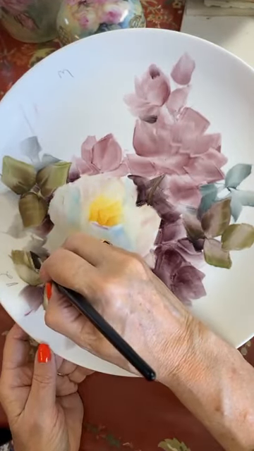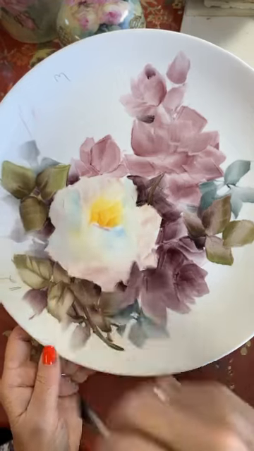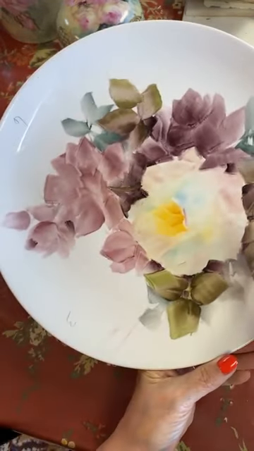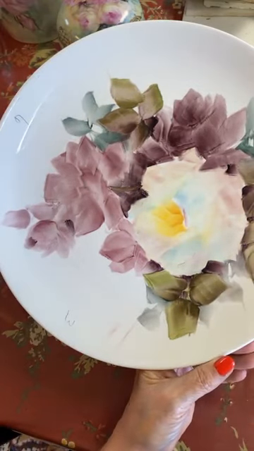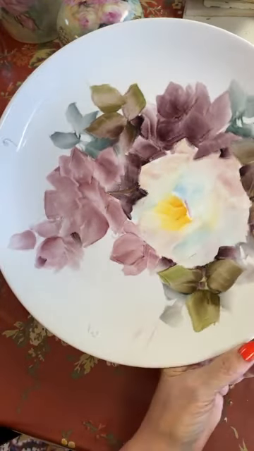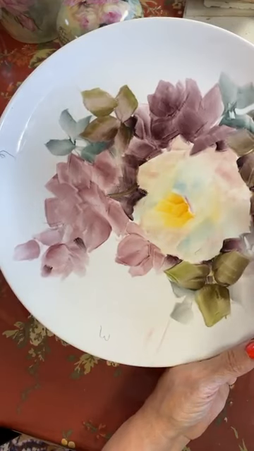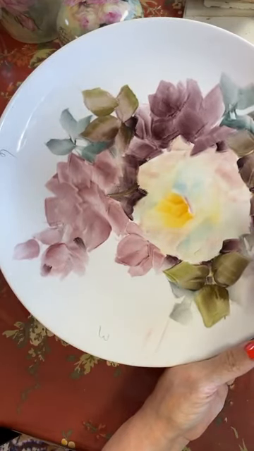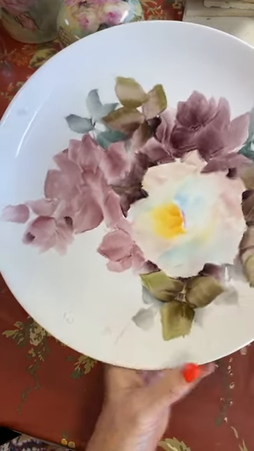And here, doing little wedges, different sizes, different lengths. Then come back and soften the edge. And it gives you the illusion of veins. Also, I like to use the wipeout tool on the outside edge of my leaves to give me a little bit of that serrated edge.